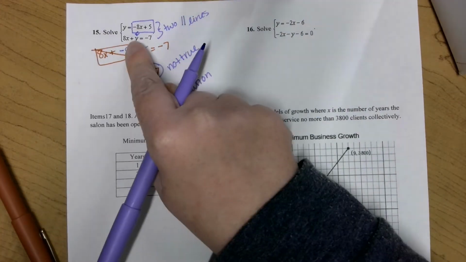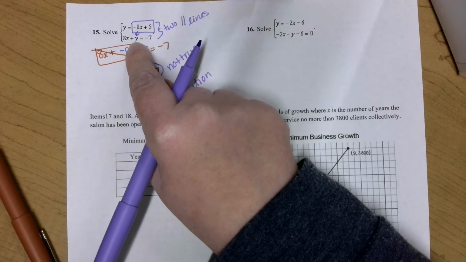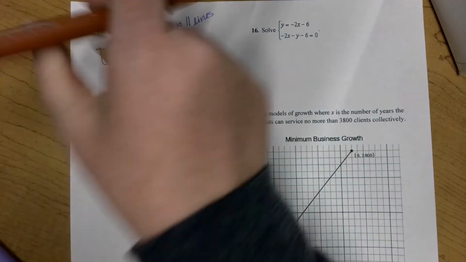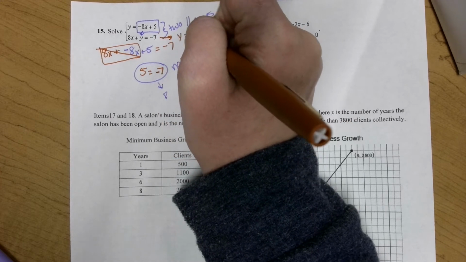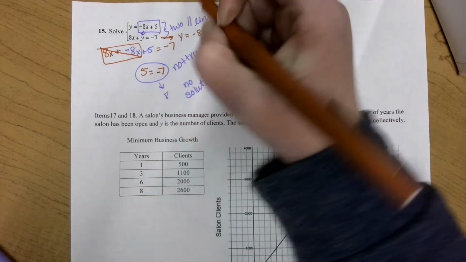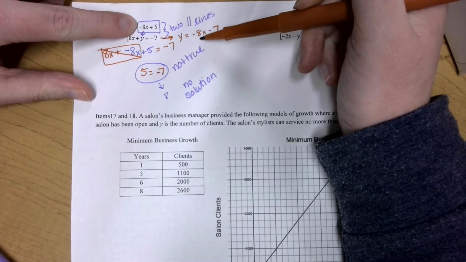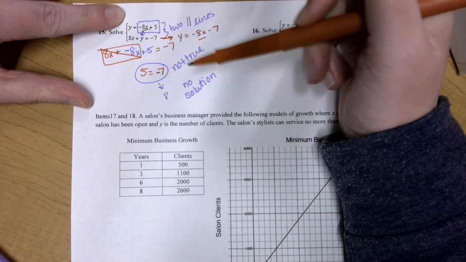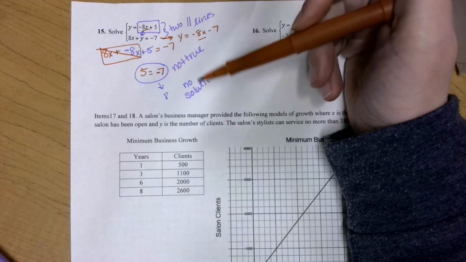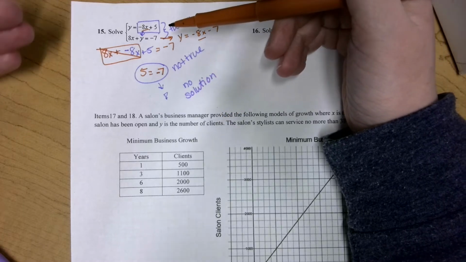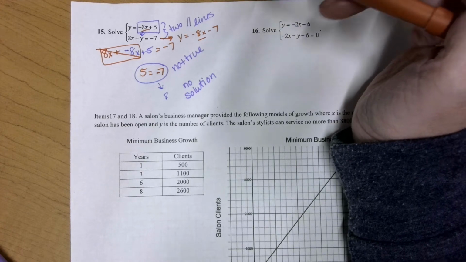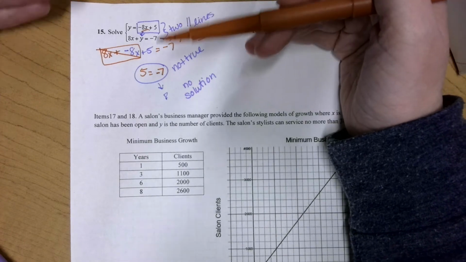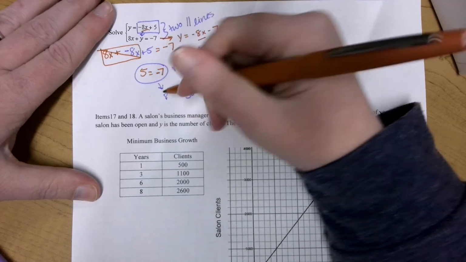Okay, and if you were to solve this and get y by itself on the second equation, what you'll end up getting is y equals negative 8x minus 7. What I want you to notice is the slope in both of these equations is exactly the same, and that would have indicated a set of parallel lines. The y-intercepts are different, which means they're two different lines, so they are going to be parallel. It's not two of the same line, so no solution.